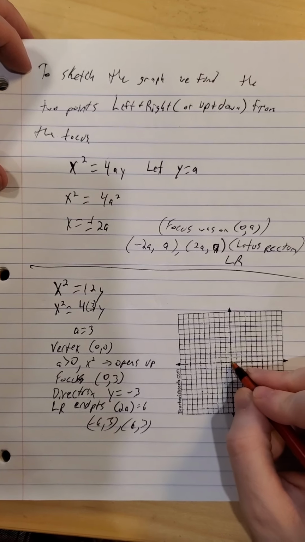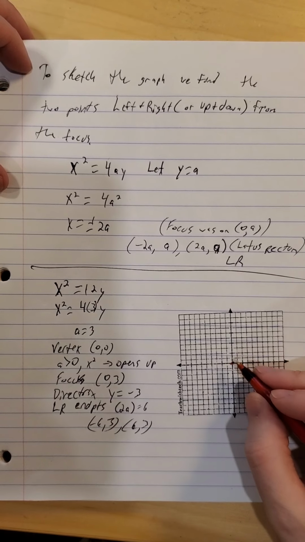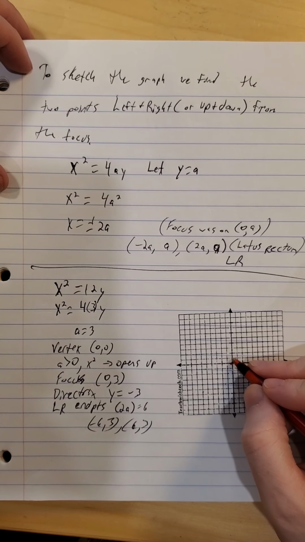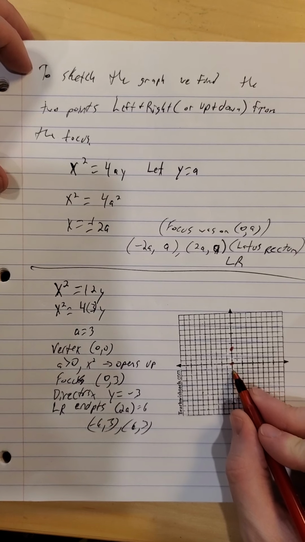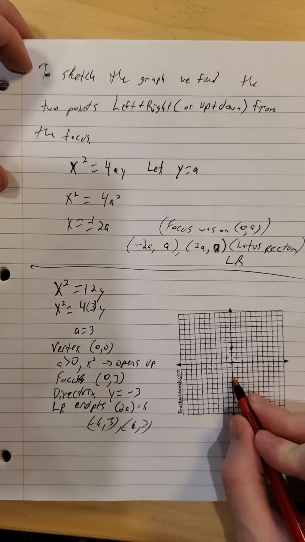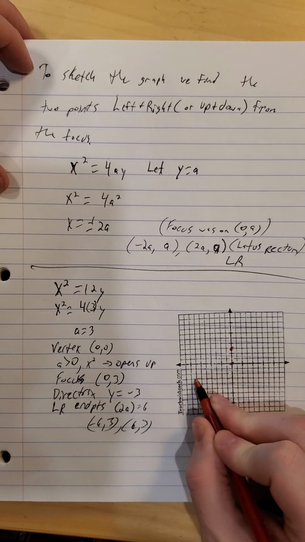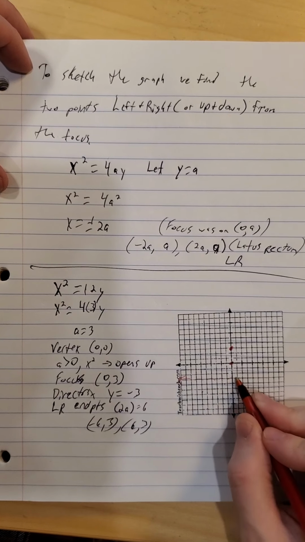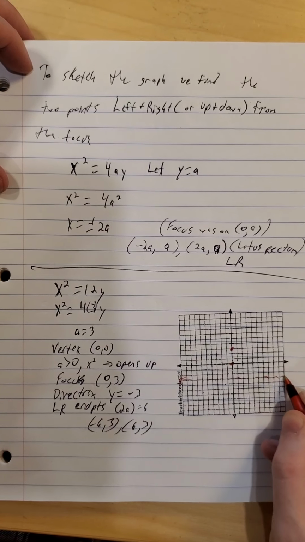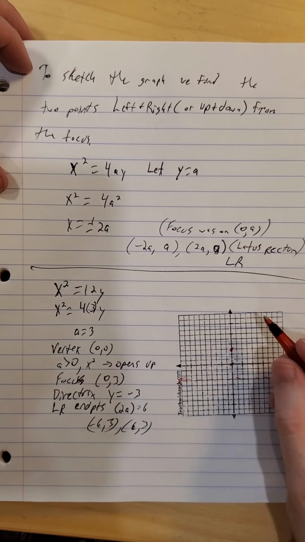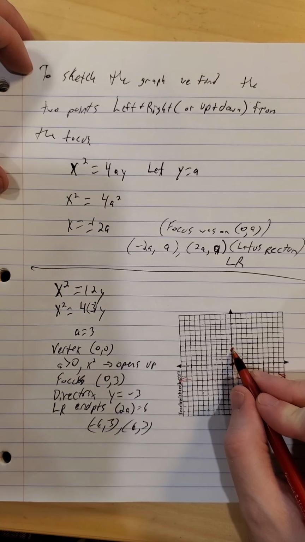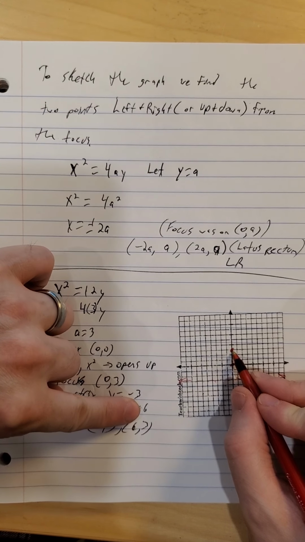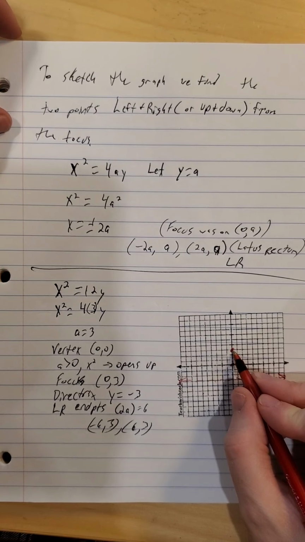So our vertex was on the origin. Focus on 0, 3. Directrix at y equals negative 3, so I'm just going to draw a dashed line. Dotted line, dashed line, whatever you care to call it. And then we're going to go, again, 6 units left and right from the focus.